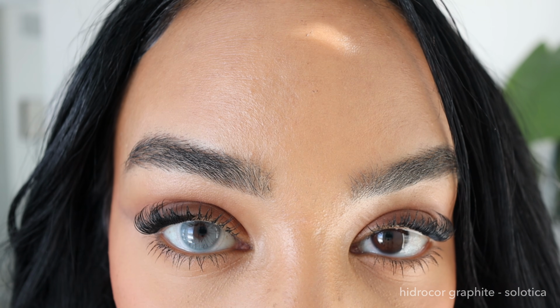Personally, I find the no limbo ring to have a more realistic finish, but they do also have them in a natural colors option. I didn't try them in this video because I just think the Hidrocor look much better. Now, one of the other colors that was meant to look the best on me was Agin Blue, and this is Hidrocor Graphite.